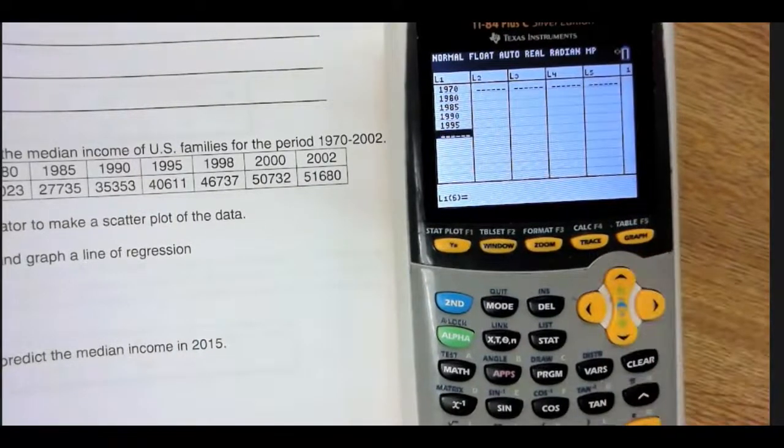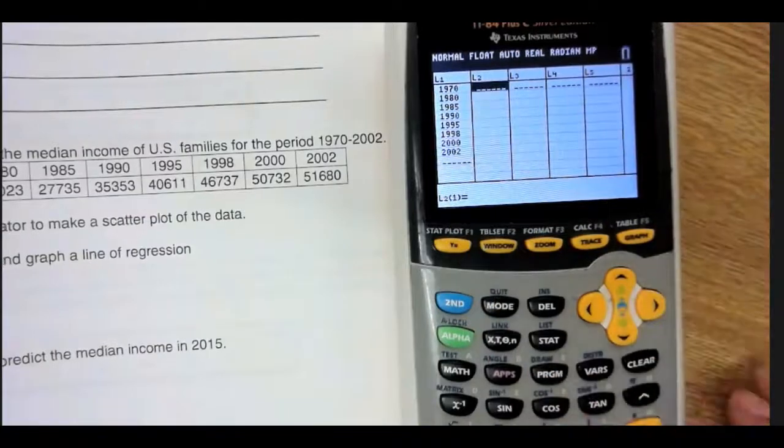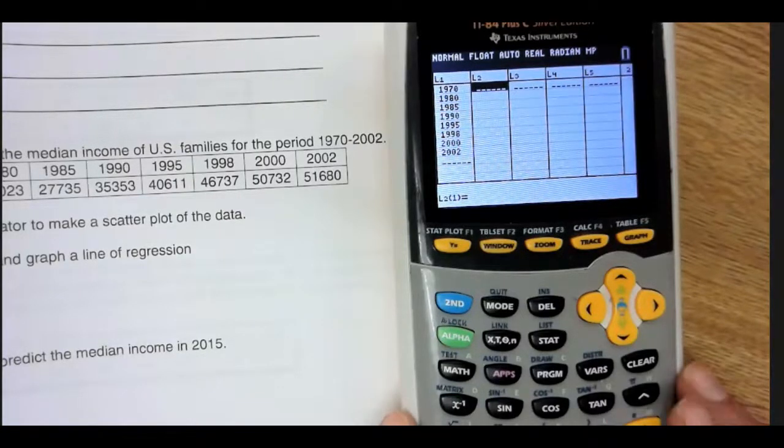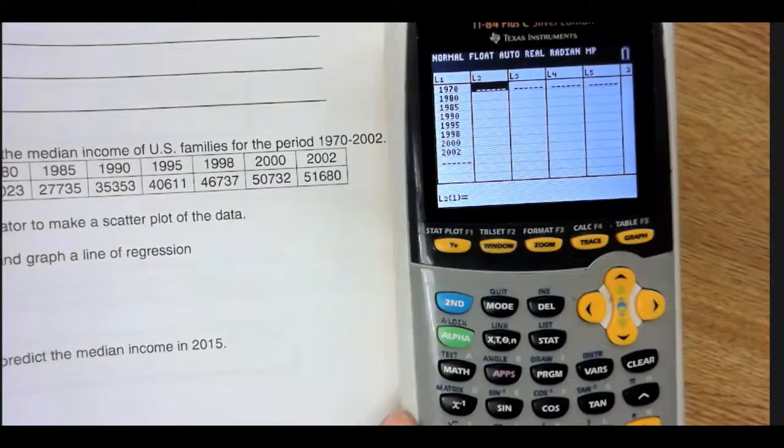So we're just going to start typing in those data points. After you finish L1, you'll arrow over and input L2. Stat, edit. Stat is under the delete key, and then you hit enter on edit.